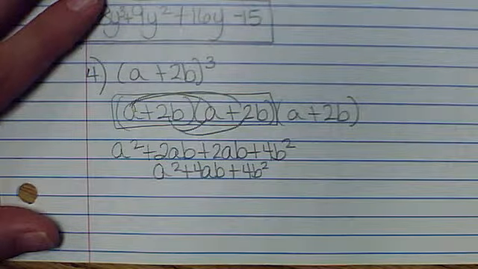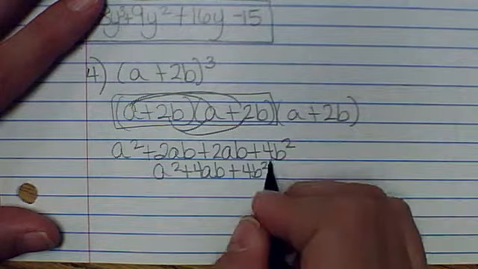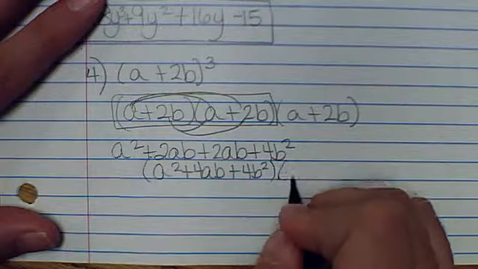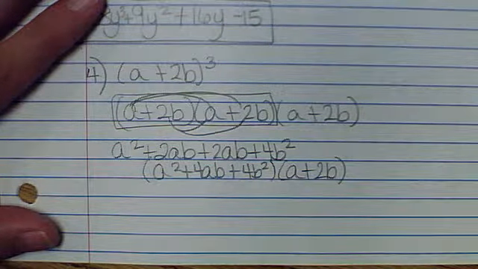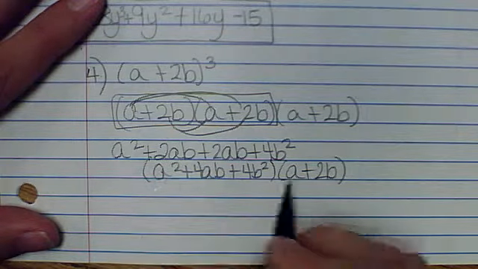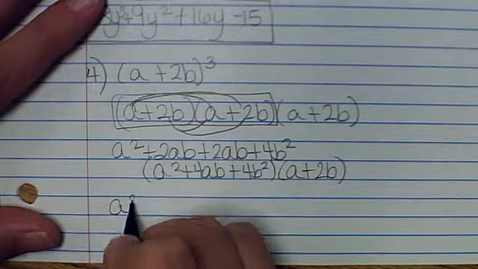So that's 2 of the terms. Now I have to multiply that answer by this other a plus 2b. So I'm going to stick with distributive property. A squared times a is a cubed.